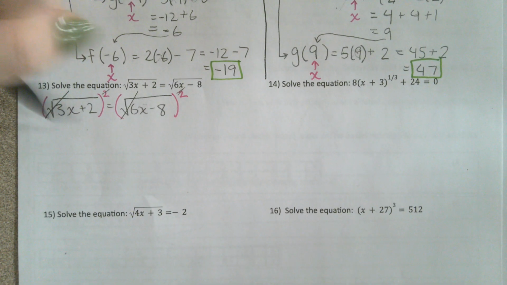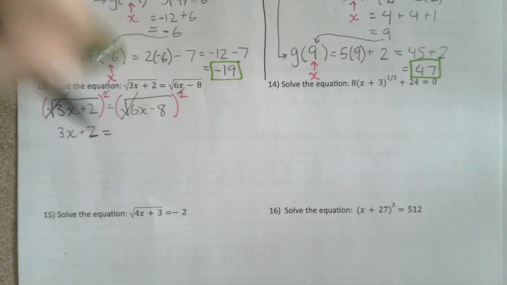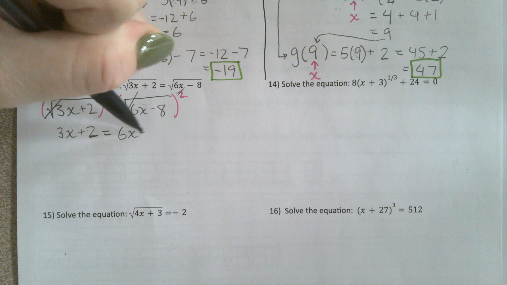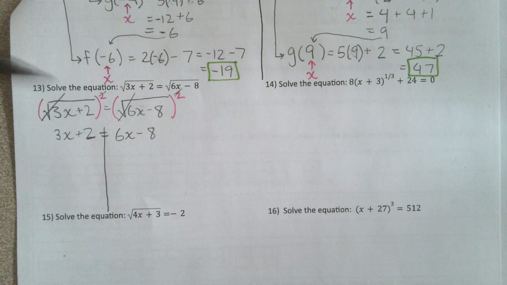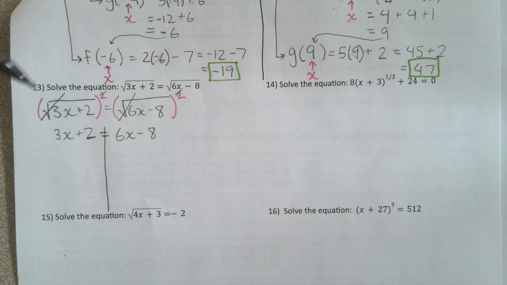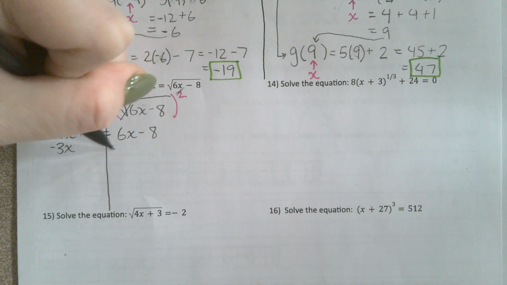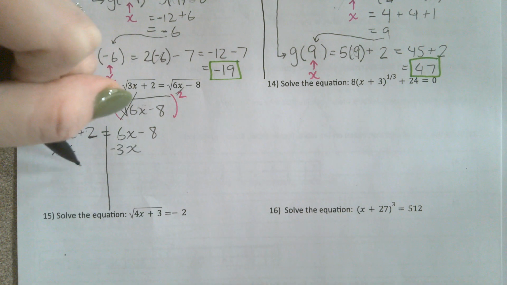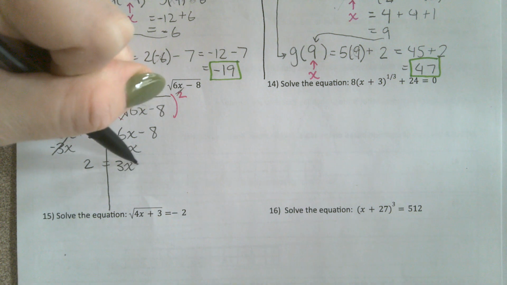So we're left with what's underneath. 3x plus 2 equals 6x minus 8. And then we just solve. So when you have two different x's, you want to get it down to one x term. So I'm going to move the smaller one. So I'm going to subtract 3x on both sides. 2 equals 6x minus 3x, that is 3x, minus 8.